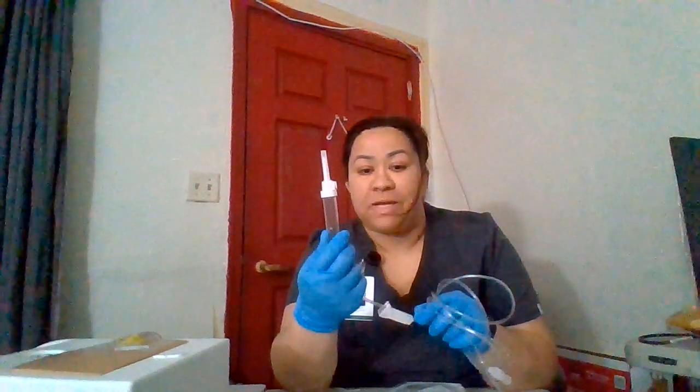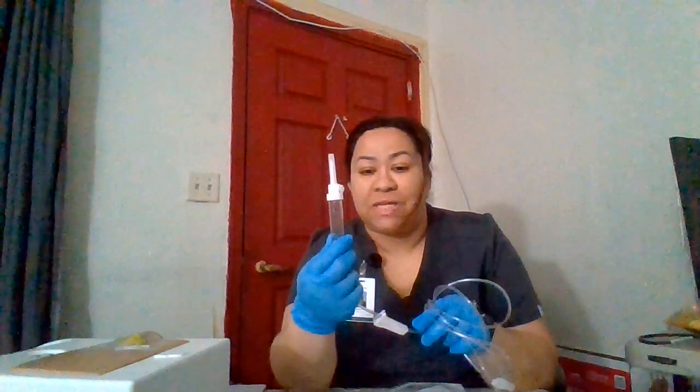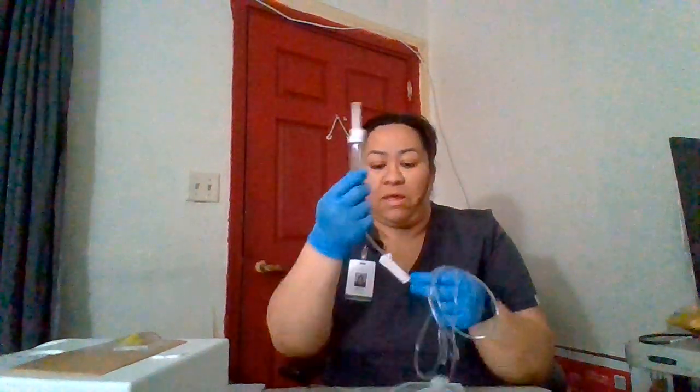Then we have our drip chamber. The drip chamber is meant to avoid any air going into the line, into the tubing, and also to visualize our flow rate. So we will be able to check how many drops per minute we have here.